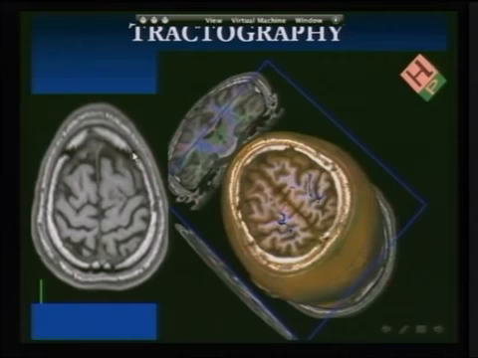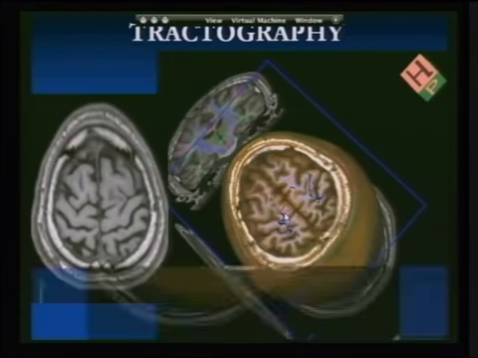On the axial series, here is the mass. When we are using the advanced package, we are seeing from above, while here we are seeing from below. This is why the left side is here on the imaging, and the left side is on that side on tractography. And we can see that the mass is here, the tracts are deviated posteriorly and medially.